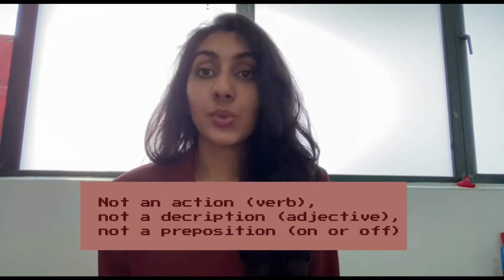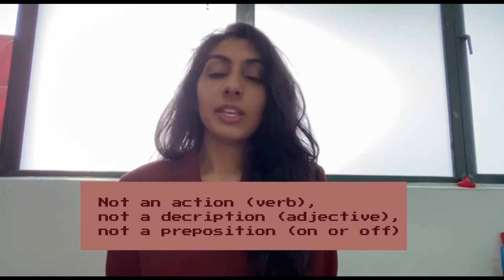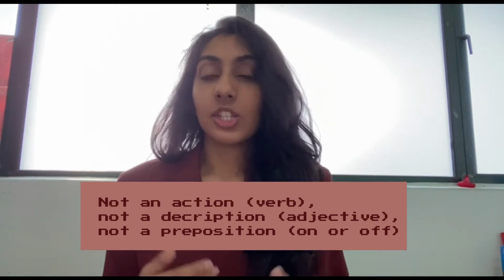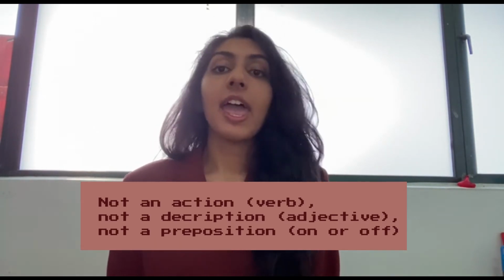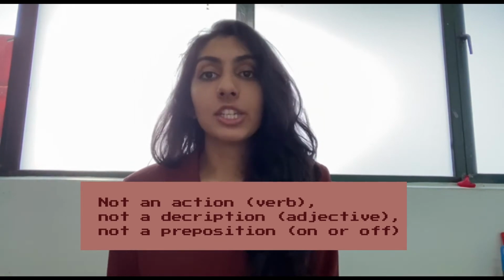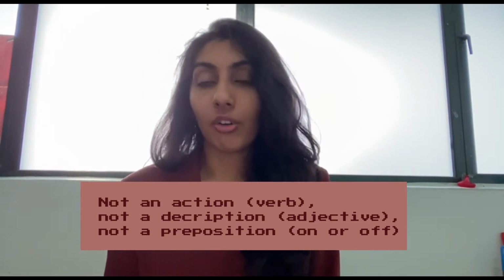Okay, so bear in mind that a noun is not an action word. An action word is a verb. It's not a description. Descriptions are adjectives. And it is not a preposition, like on and off.